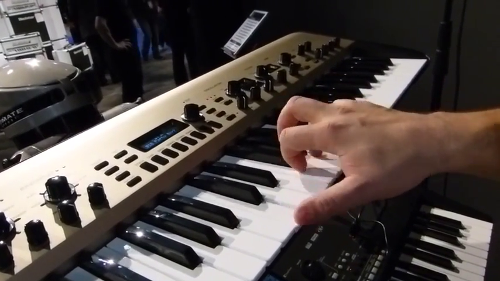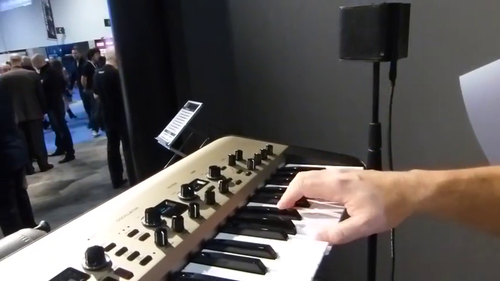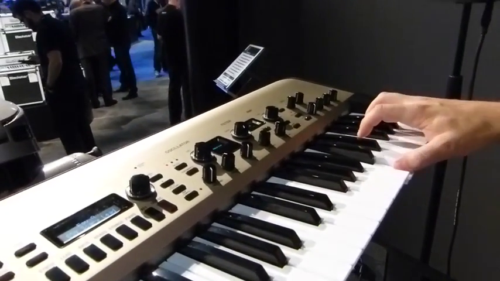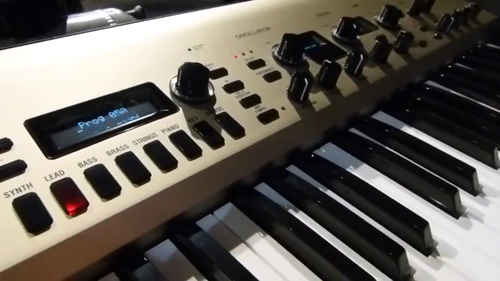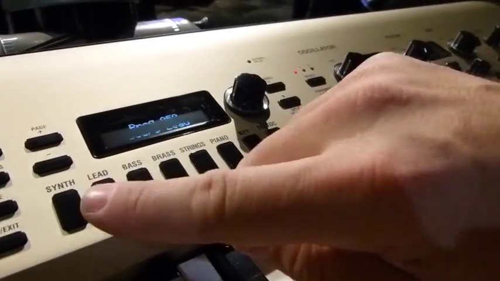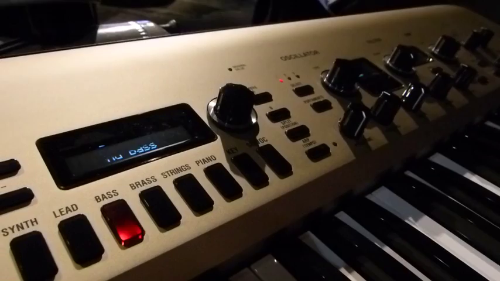It sounds good too. It's smooth, and definitely smooth is a big part of it, especially when we get to the filters. So lots of cool stuff. You can select the sounds with these category buttons right here. Yeah, let's walk down the control panel. Sure. So this is where you're choosing the sounds: synth, leads, basses, brass, strings, piano, keys, all that good stuff.